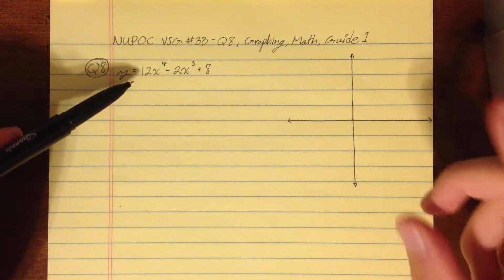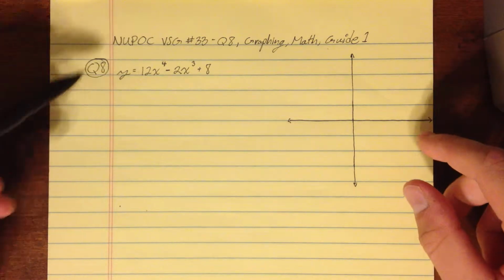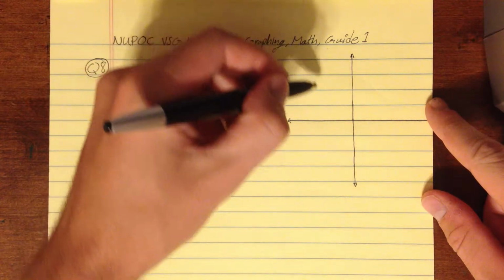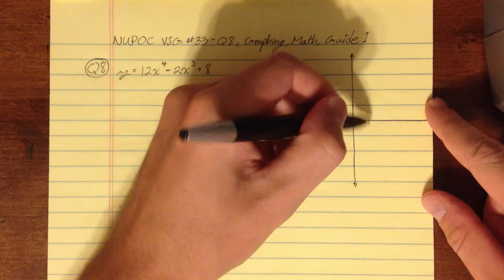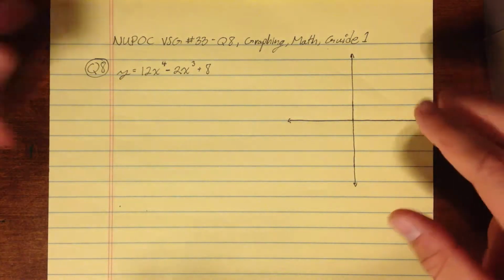And of course we know it's a fourth order polynomial with a positive sign on the x to the fourth term, so we expect it to be concave up. It's going to come down, it's going to wiggle a little bit, and then it's going to go back up, right? Okay, so let's go ahead and get started.